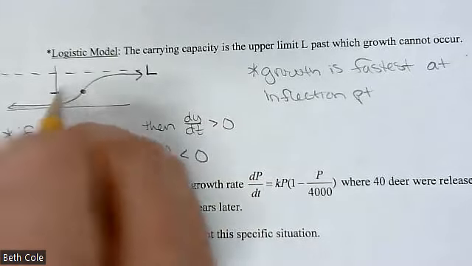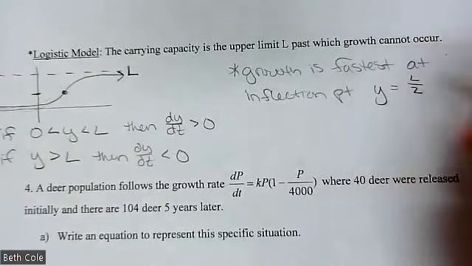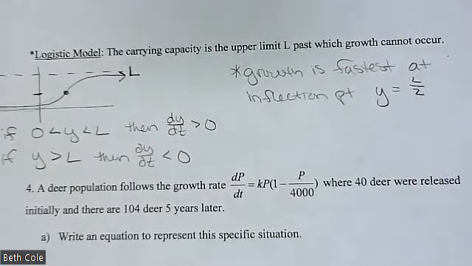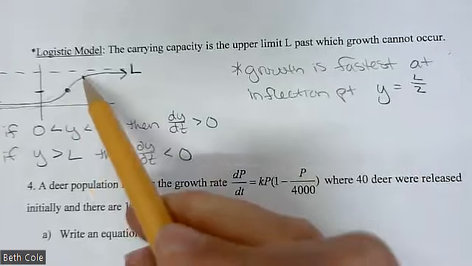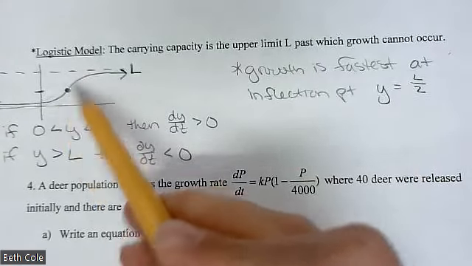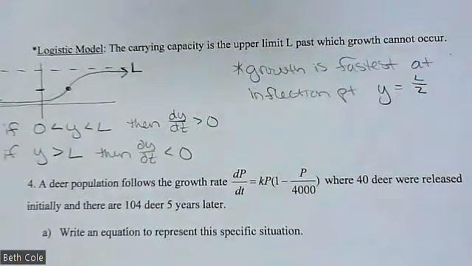That value is half of L. So it's at L divided by 2. So if you just take whatever that carrying capacity is, divide it in half, that's where the inflection point is. And that's where your growth is going to be the fastest. And that should make sense. If you were to draw in a tangent line here, do you see how it would be steepest at that point? Okay, so that's where the growth is going to be the fastest.